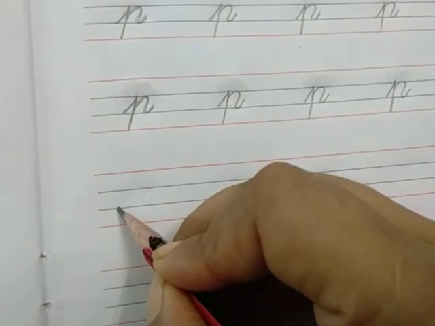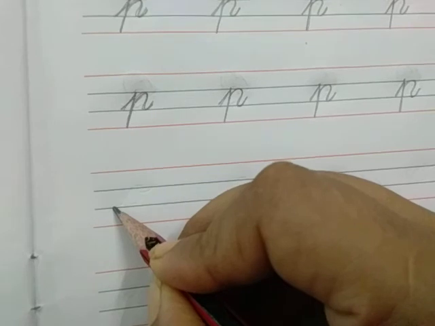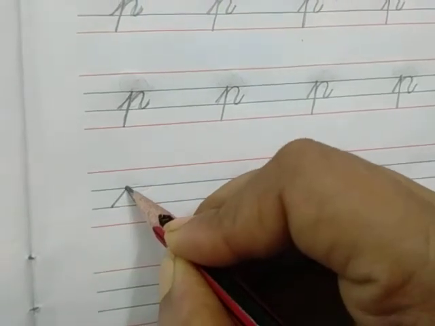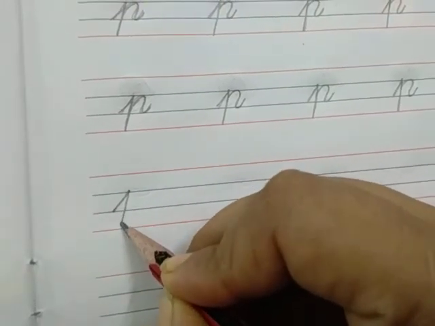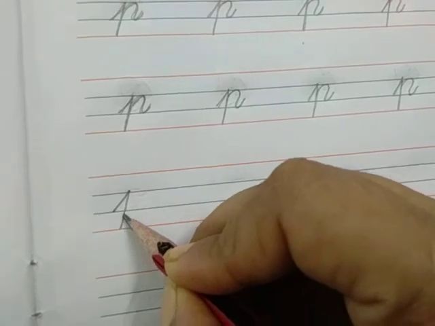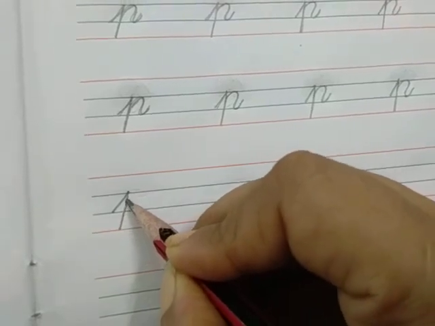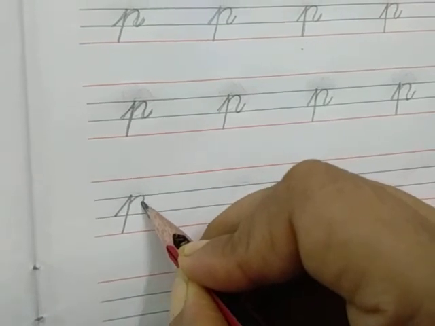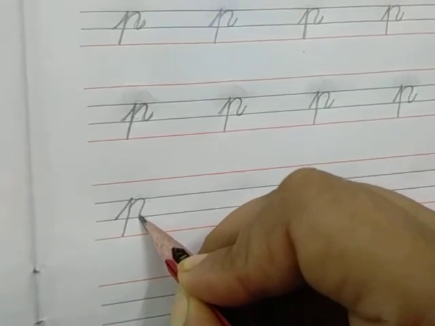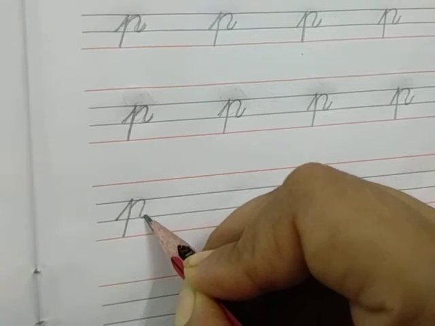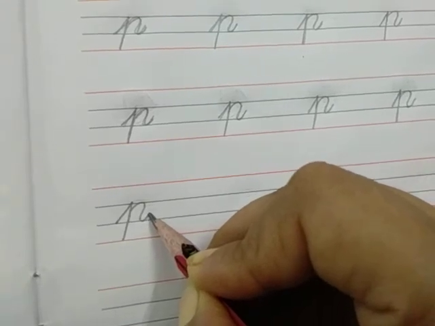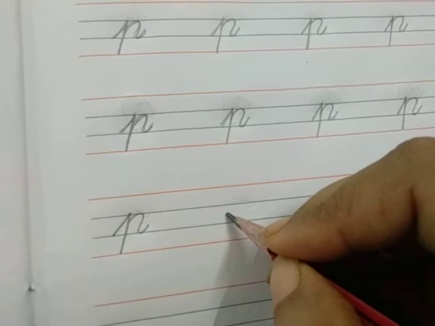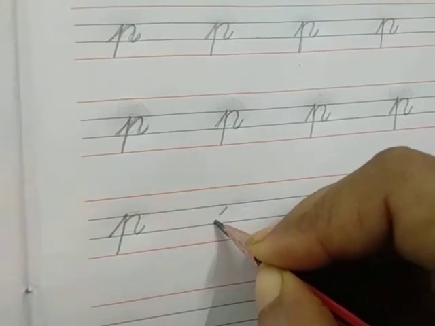Now look here, how am I writing? Small letter P. From this point, go up, come down, then follow the same line. From this point, you have to give the curve as letter H. Reaching this point, you have to drag your pencil a little up. This is cursive small letter P.